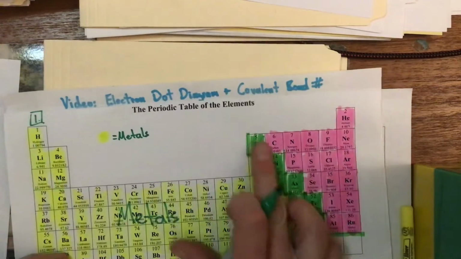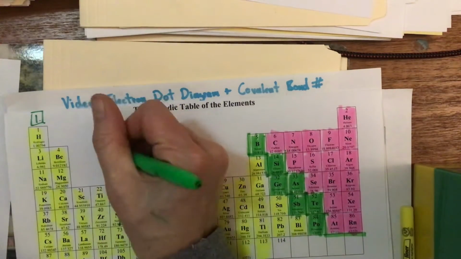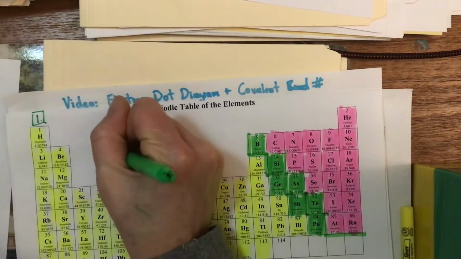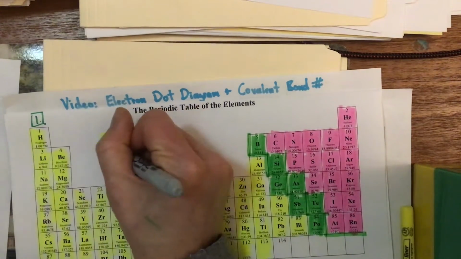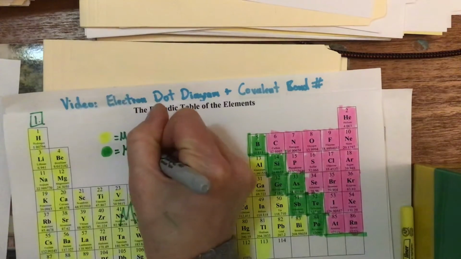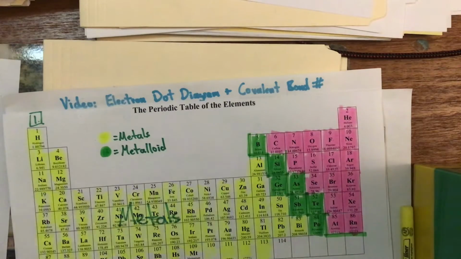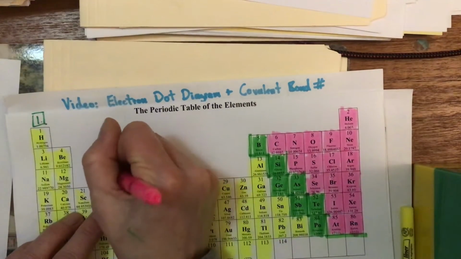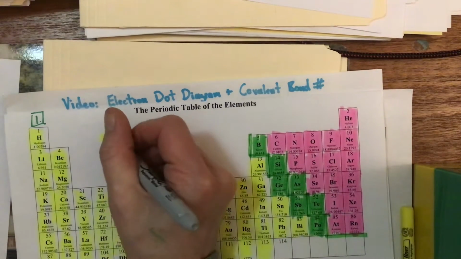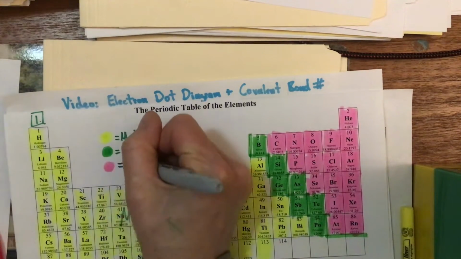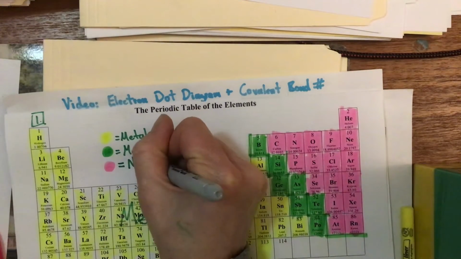And our metalloids are shown here in green. Those are things that are in between. They have properties of both metals and nonmetals. All those metalloids. And our last category then is our nonmetals over there in pink. All those elements that make up living organisms: carbon, nitrogen, oxygen. And we have our halogens. We'll talk about those.